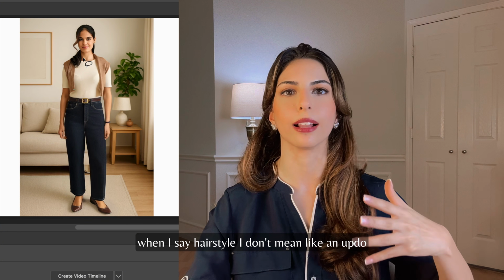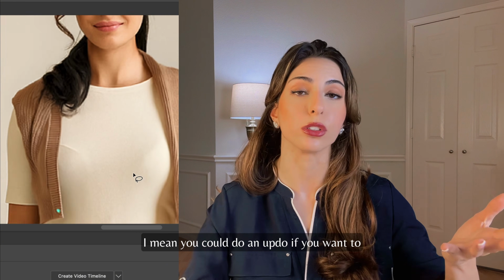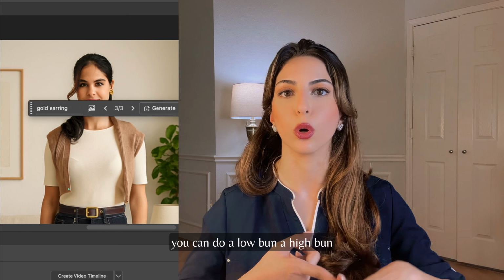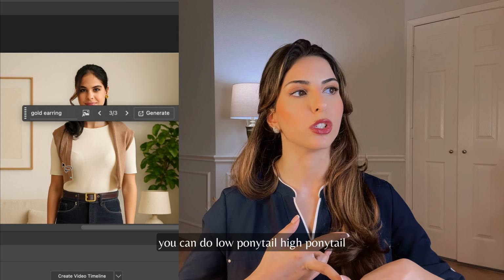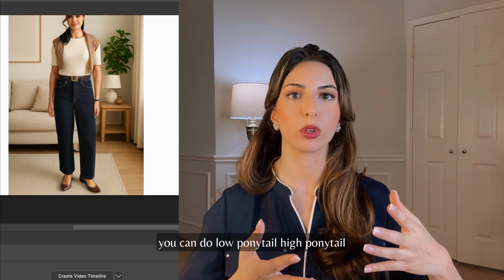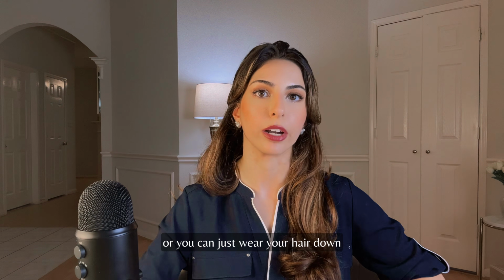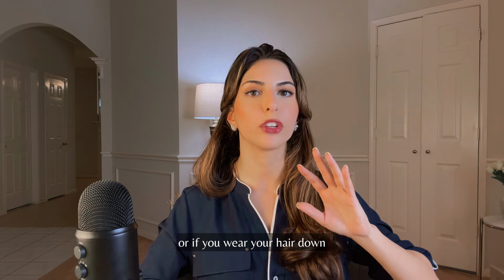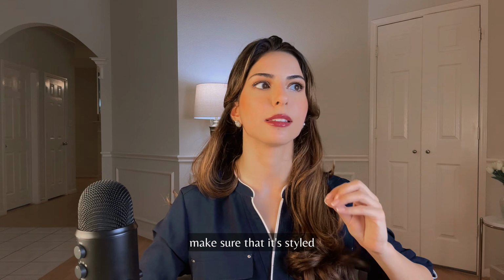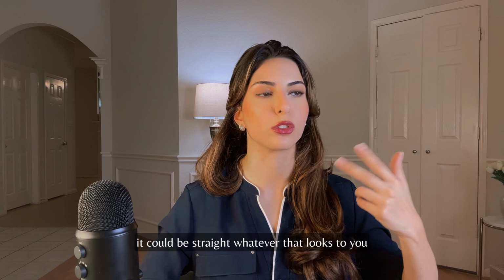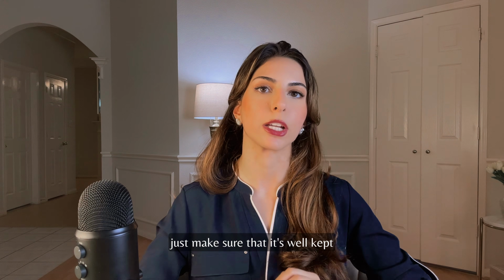When I say hairstyle, I don't mean like an updo. I mean, you could do an updo if you want to, but you can just keep it simple. You can do a low bun, a high bun, you can do low ponytail, high ponytail, you can do half up, half down like I'm doing here, or you can just wear your hair down if it goes with your outfit. Or if you wear your hair down, make sure that it's styled, whatever that means to you. It could be blow dried, it could be curled up, it could be straight, whatever that looks like to you, just make sure that it's well kept.